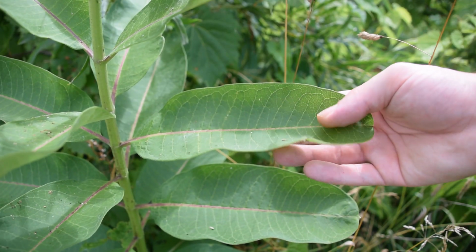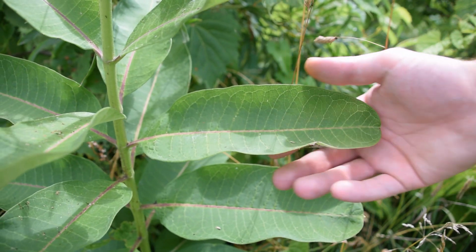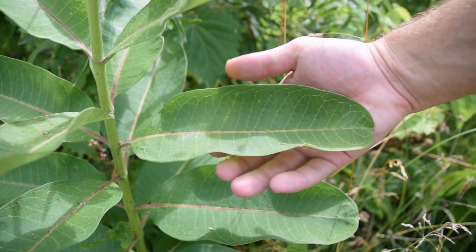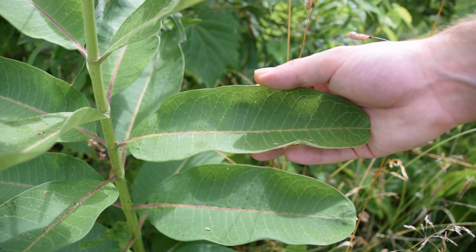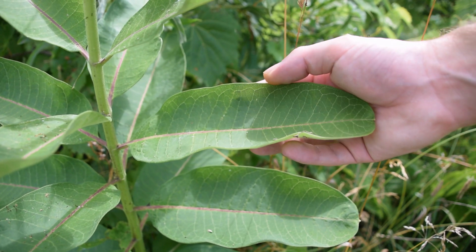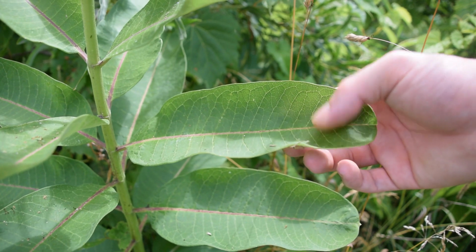The leaves of common milkweed are very long. They're very elliptical in shape, almost an oval sort of shape, but they're so long that they're going to be considered elliptical. The margins or edges of the leaves are going to be smooth. There are no teeth or lobes on these leaves in any way, shape, or form.